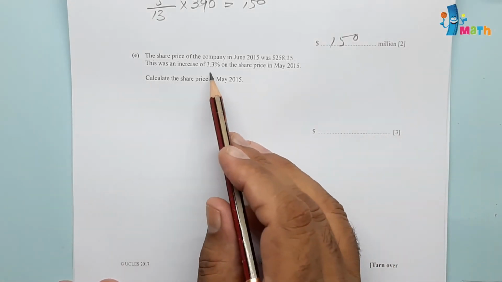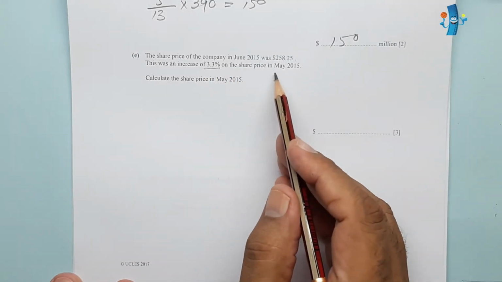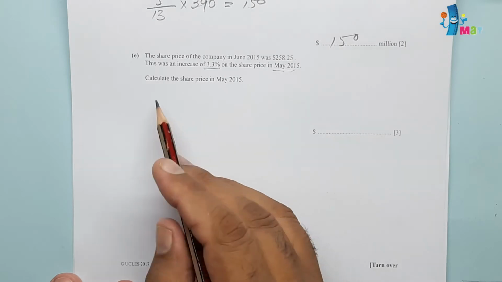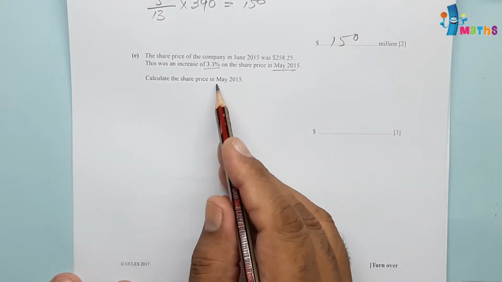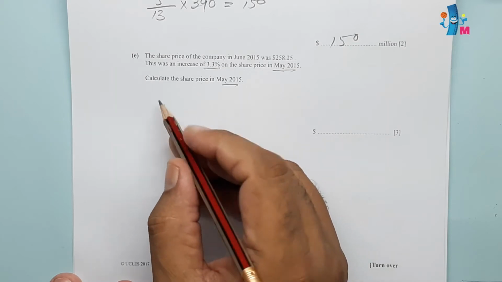E part: the share price of the company in June 2015 was $258.25. This was an increase of 3.3% on the share price in May 2015. Calculate the share price in May 2015. This is also basically a reverse percentage question.